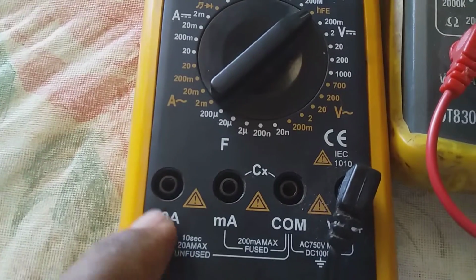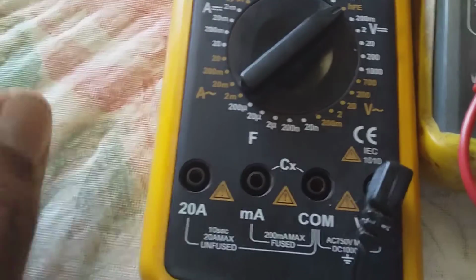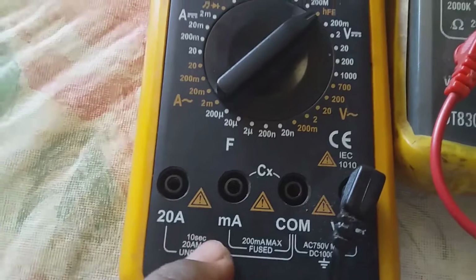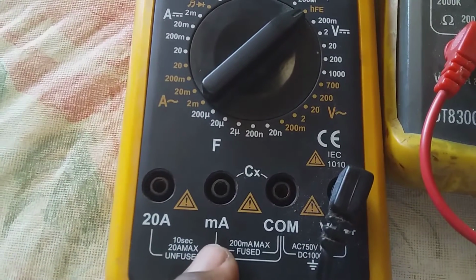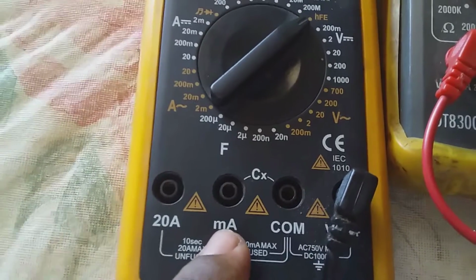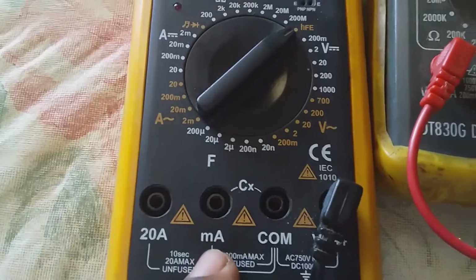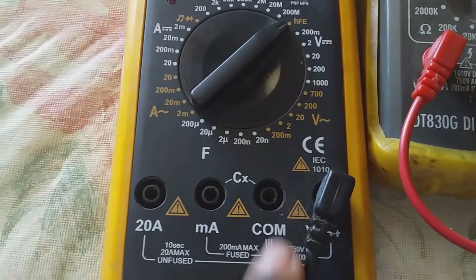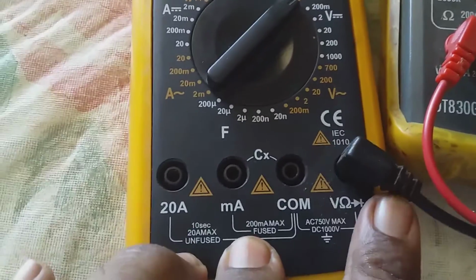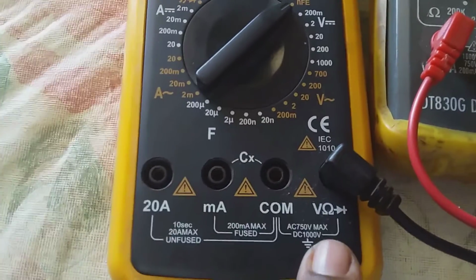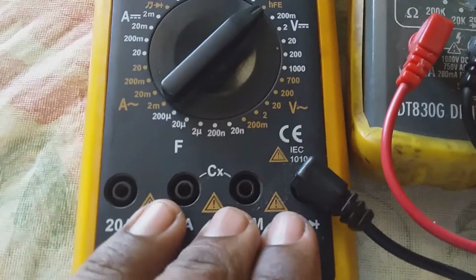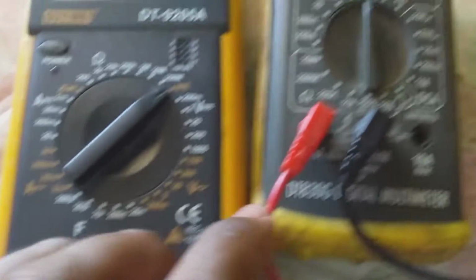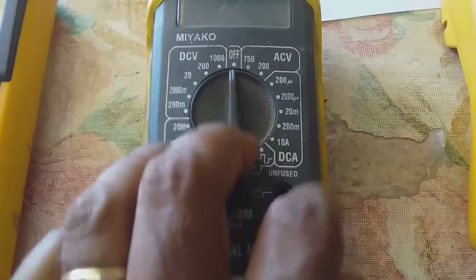So if you're going to read anything within 20 ampere or less, you can go to this range, and whenever you're going to read any small current quantity within milliamp, you can select this one with common, and voltage is for this one and common. So this is for this meter. So this meter carries only 3 connections here, as we would see over on this side.